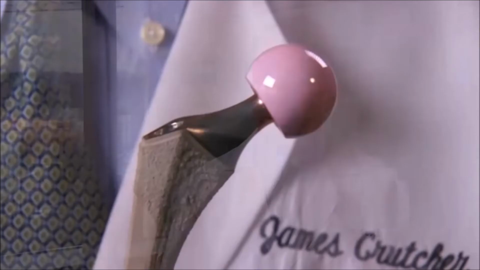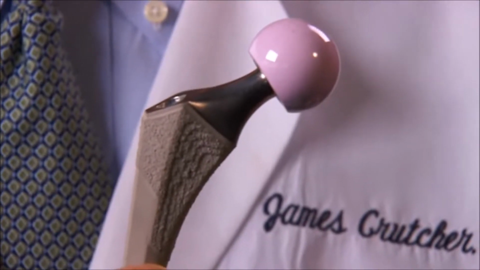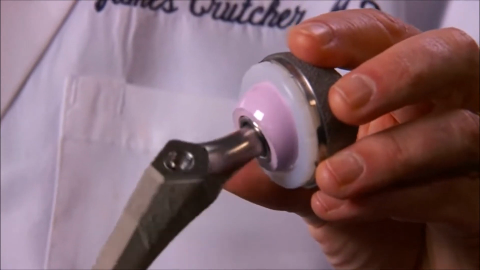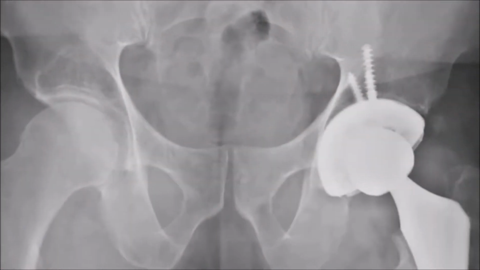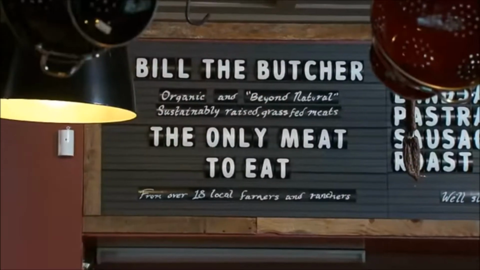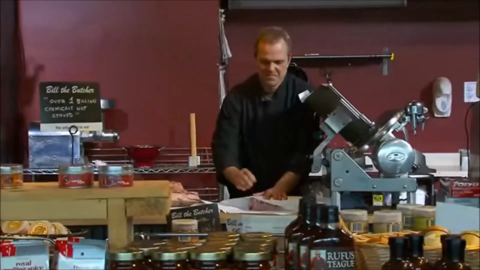The best option would be to have a conventional hip replacement with titanium implants and a ceramic on highly cross-linked polyethylene bearing. This bearing that you see here is probably the lowest wear bearing that we have available today, and it has an excellent clinical track record. Which is what Barry now has, allowing him to get back to work and do his job at the butcher shop. In Seattle, this is Mark Christopher.